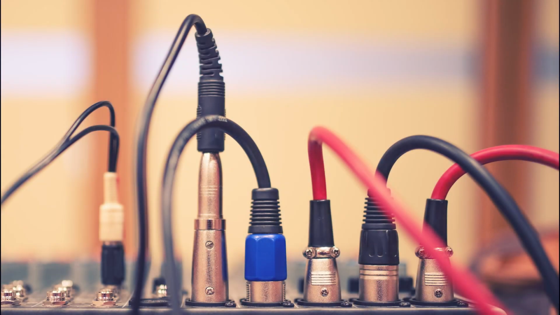The first thing to do, no matter how obvious it may sound, is to check that all connections are plugged in securely. A loose connection can cause an unbelievable amount of trouble.